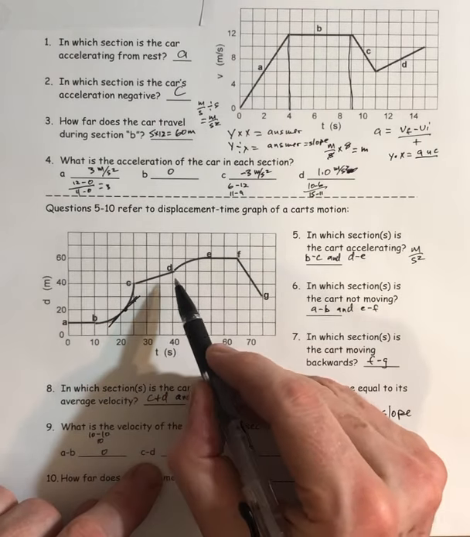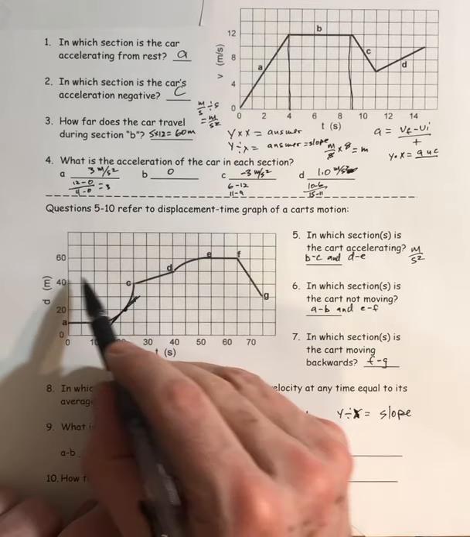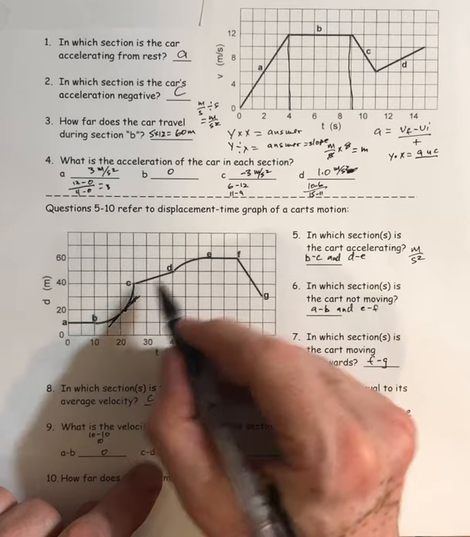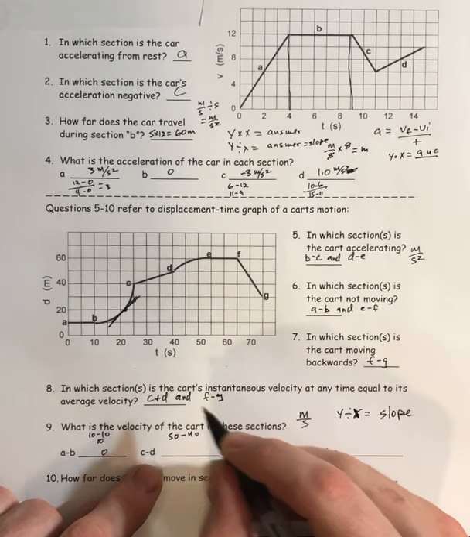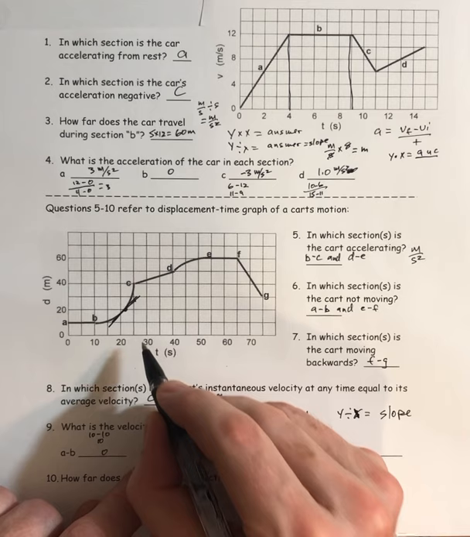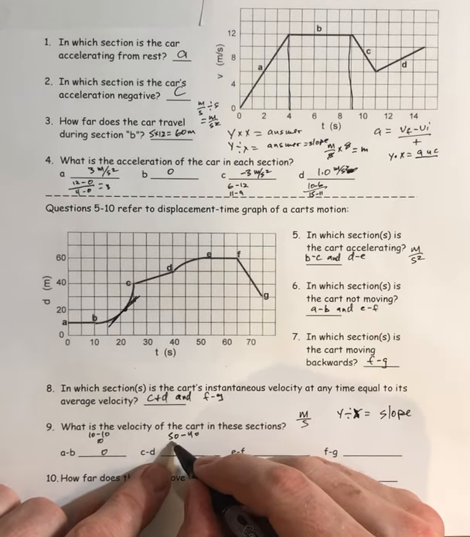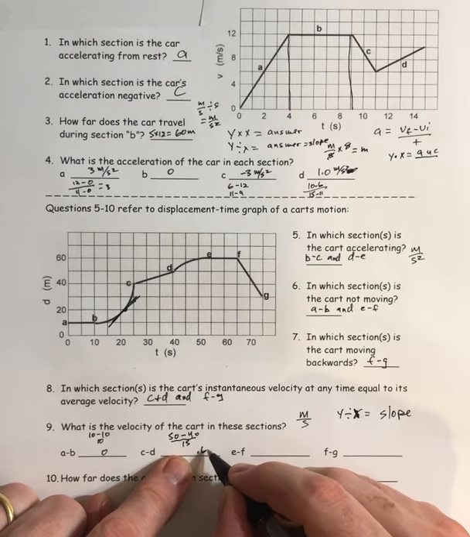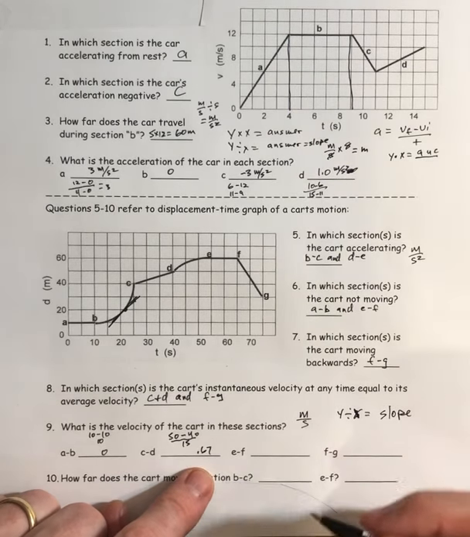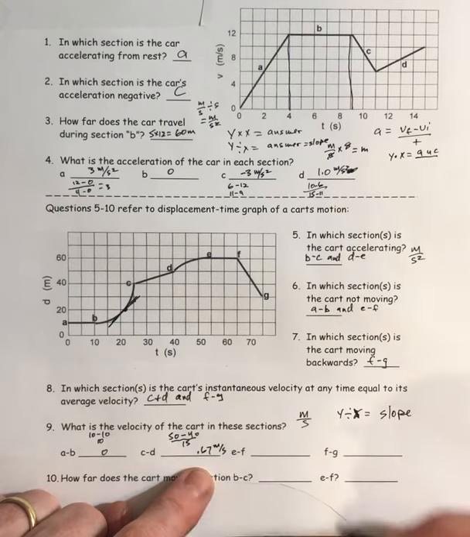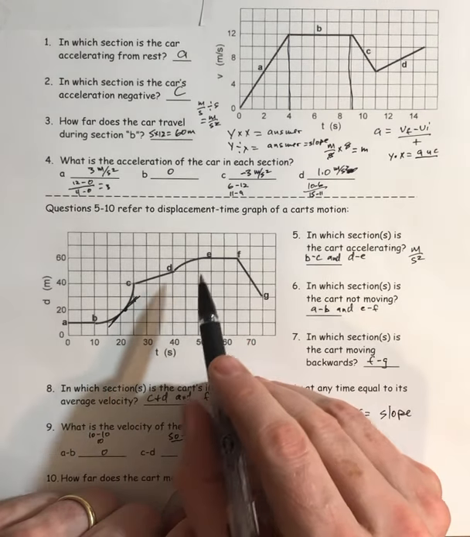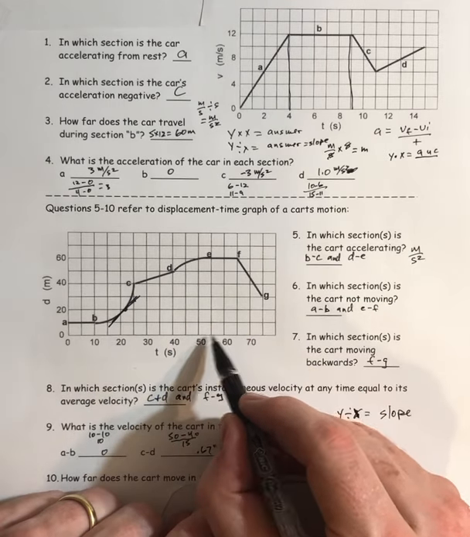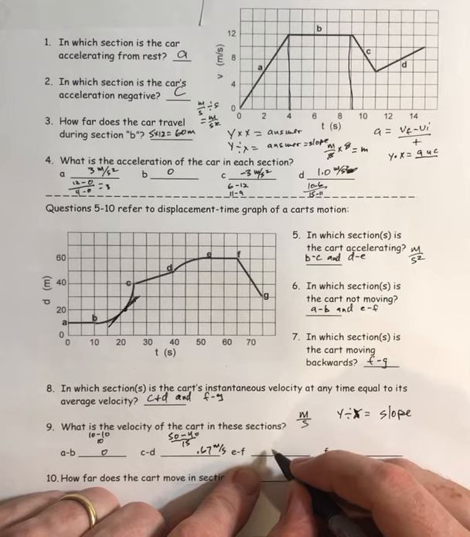I'm going to go from this point, which is 50 meters, and I'm going to subtract out my y1, which is 40, and then each one of these increments is 5 seconds, so 5, 10, 15, and I get about 0.67 meters per second. Okay, E to F. At this point, I'm going from 60 minus 60 divided by, well, who cares, because the top part is 0, so this is also 0.